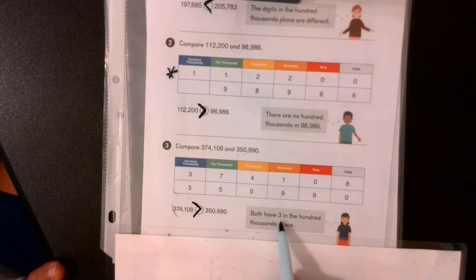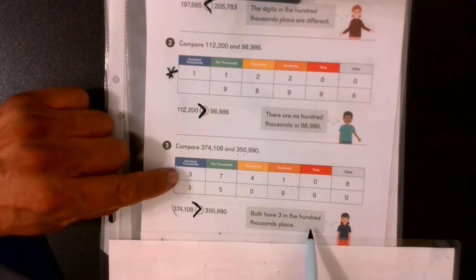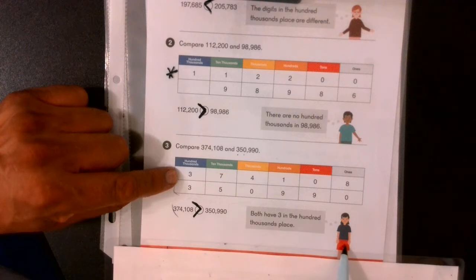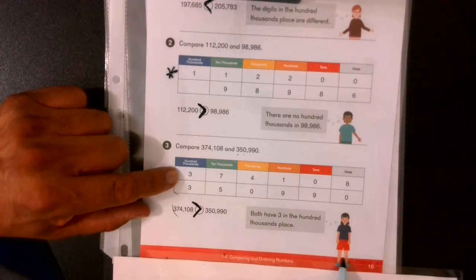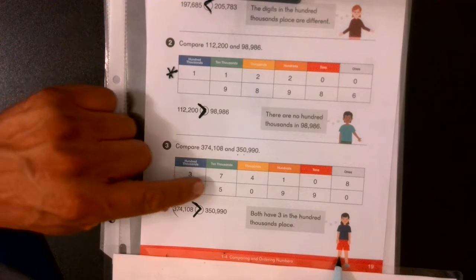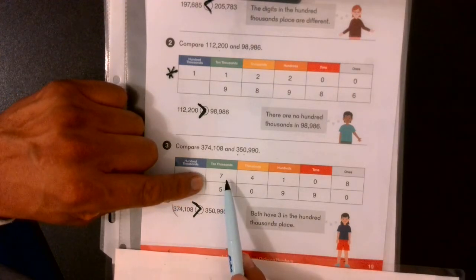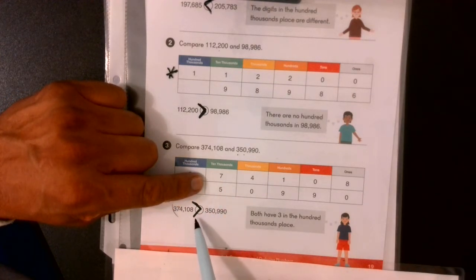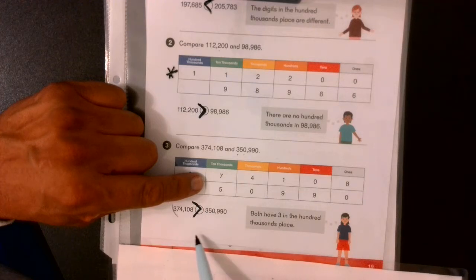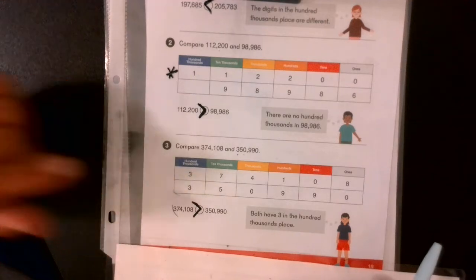So both have 3 in the 100,000s place. That's what May is saying. Okay, so what do you do? You go to your next place value right here. 7 and 5. Which one's bigger? 7. So that's why the symbol goes this way, the alligator eats the bigger number.